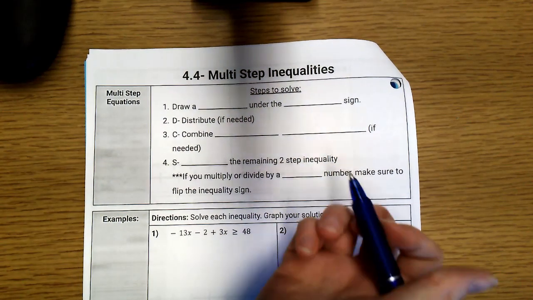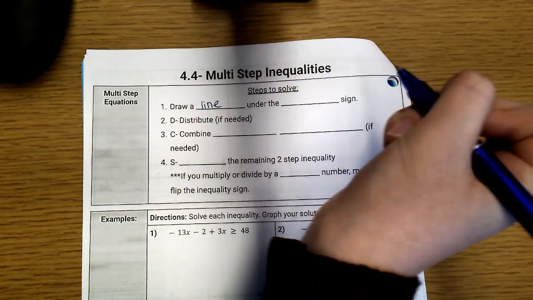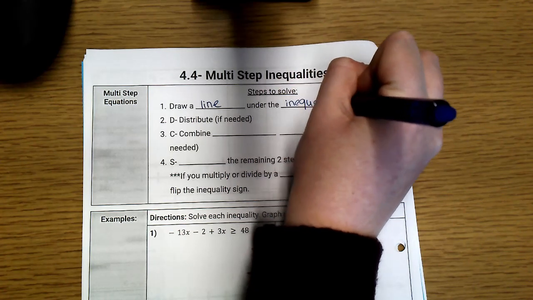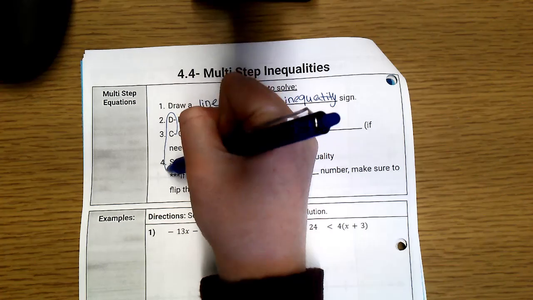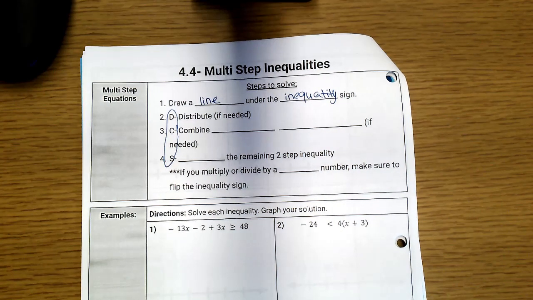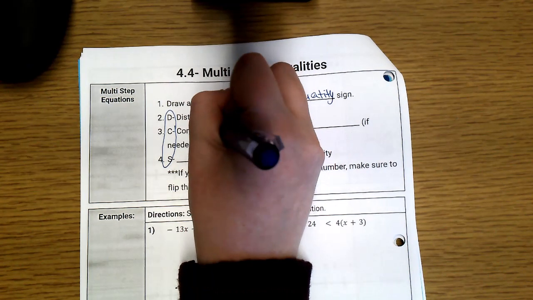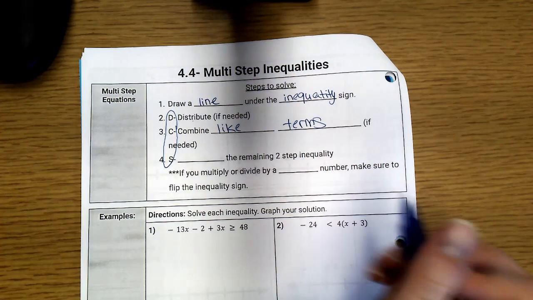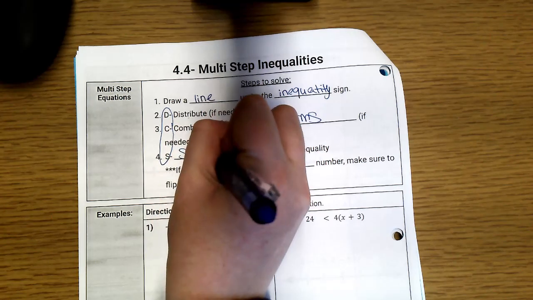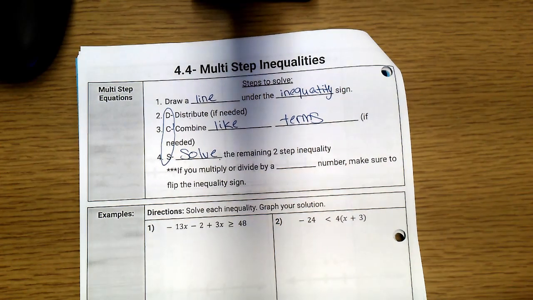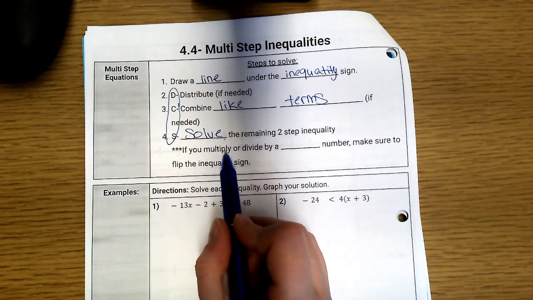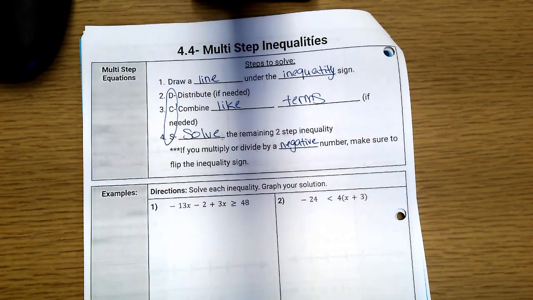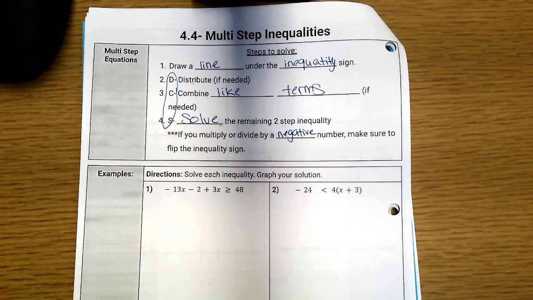First thing we're going to do is draw a line under the inequality sign. And then it's a very similar acronym that we used throughout the solving equations unit. Distribute if needed, combine like terms if needed. After you do that, you should have a two-step inequality left over. You're going to solve that two-step. You're going to make sure if you multiply or divide by a negative number that you flip that inequality sign. So just make sure that happens if you need to.